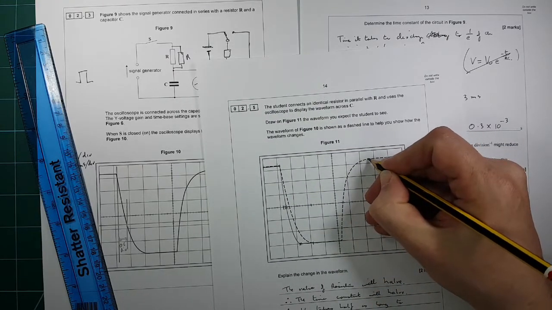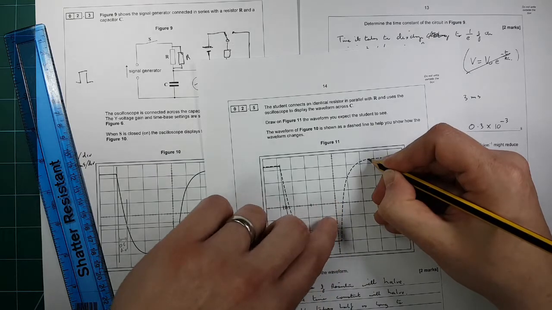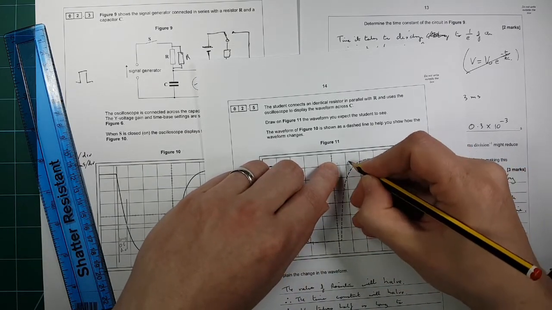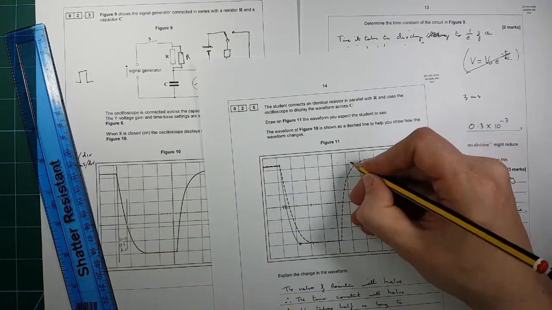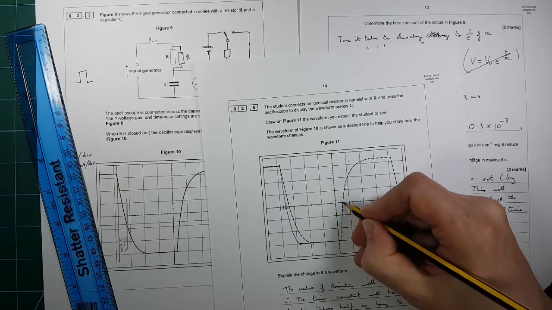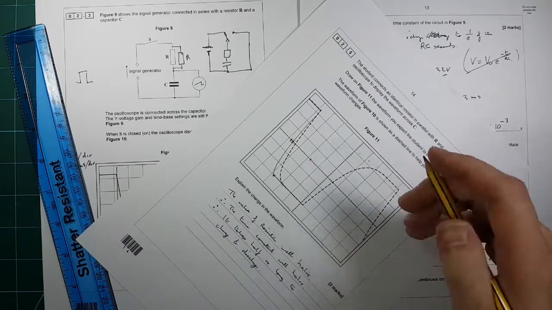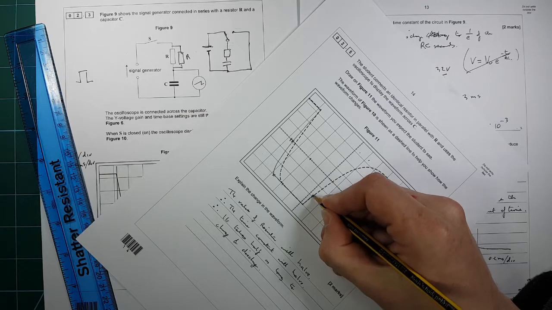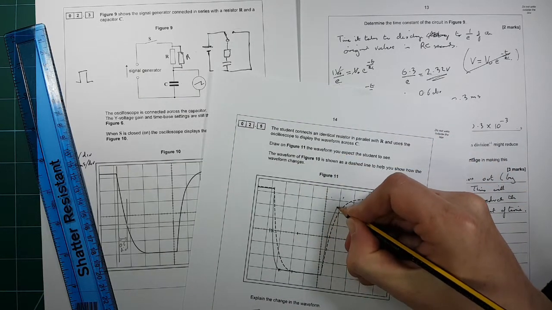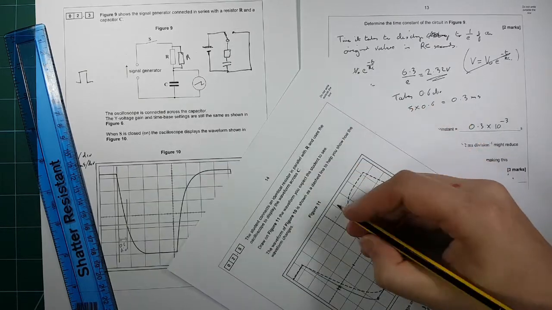So this point here needs to move towards this point here, halfway. Halfway is there. And this point here needs to move towards this point here, about halfway, which is there. So good, that one.